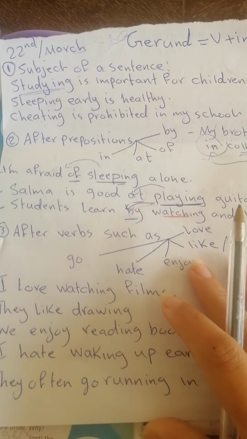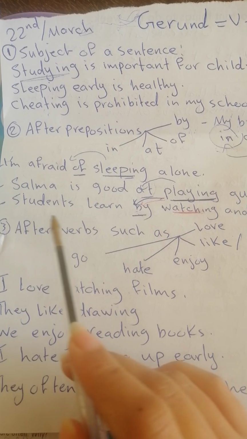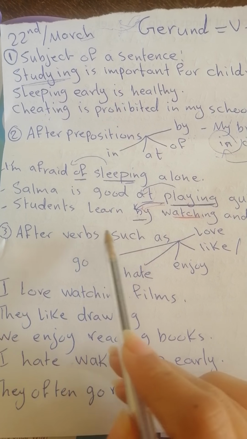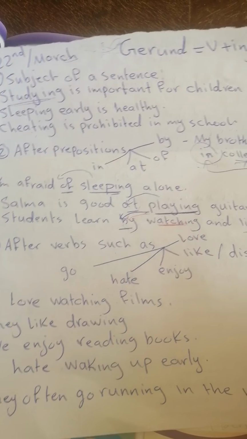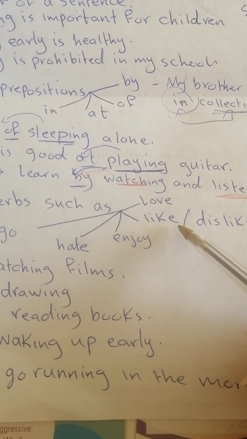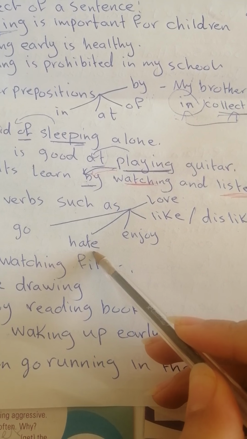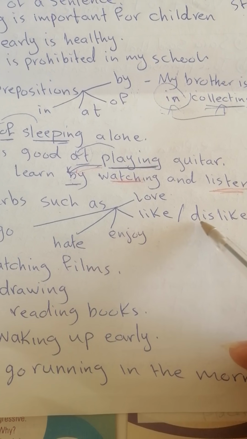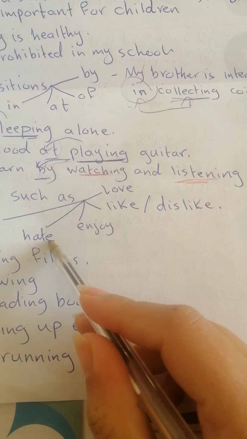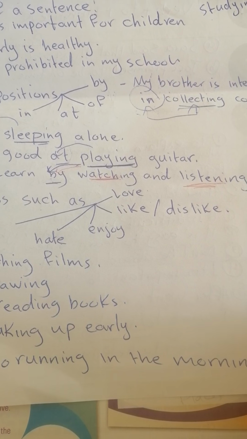Nice. Now, the third case of gerund is if we see verbs of liking and disliking. What are verbs of liking and disliking? Verbs such as love, like, dislike, enjoy, and hate.